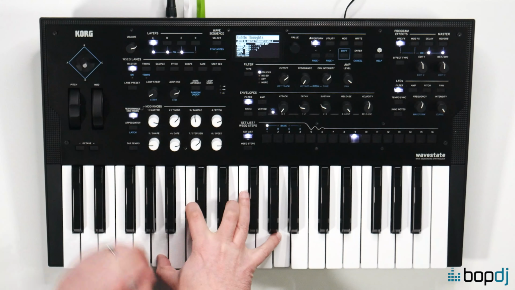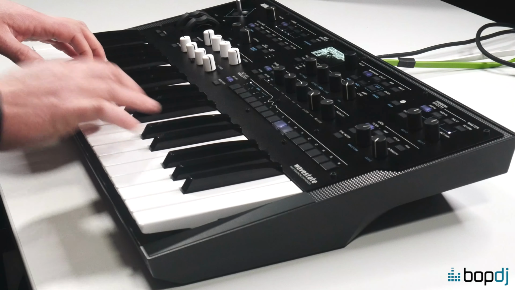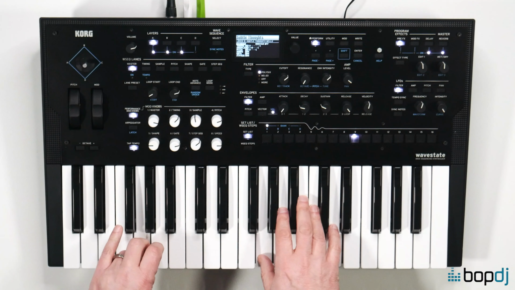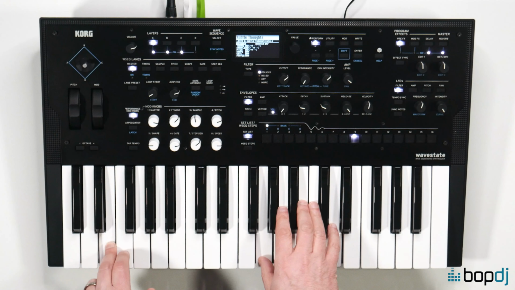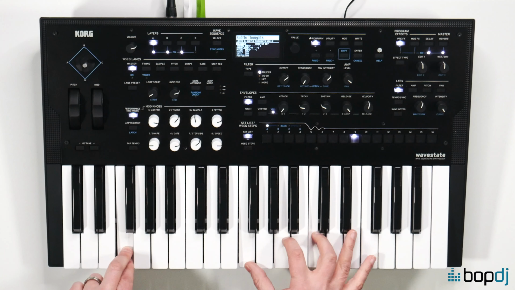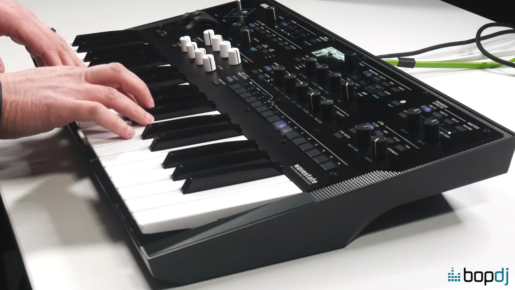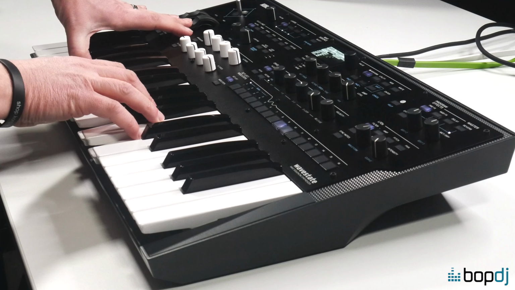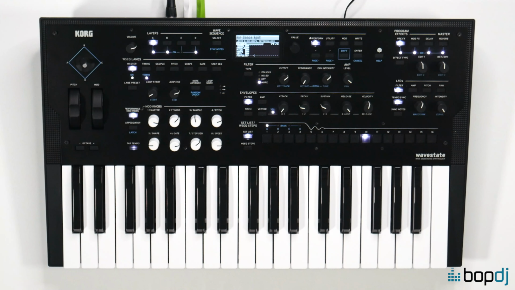But if you hold it and then start manipulating it, you can turn it into something completely different. So it's great for making big soundscapes.